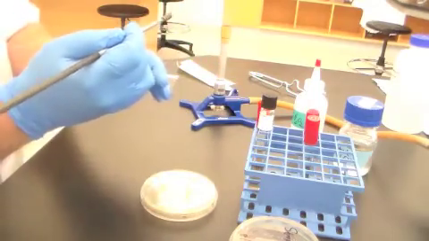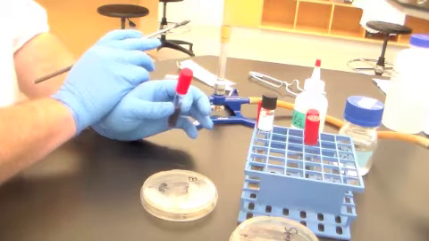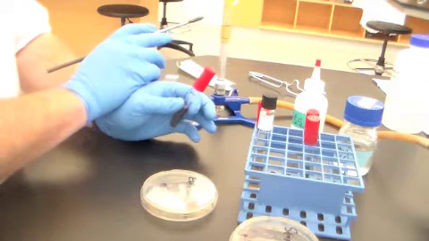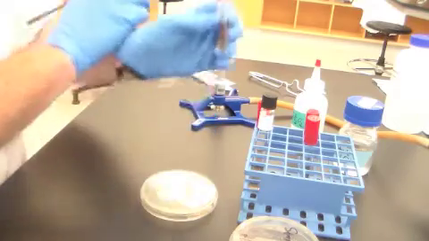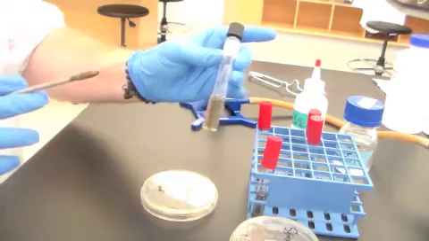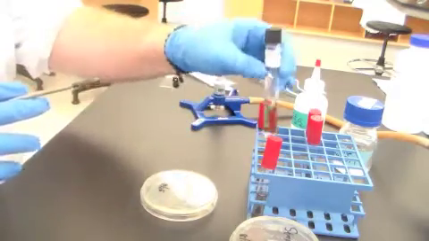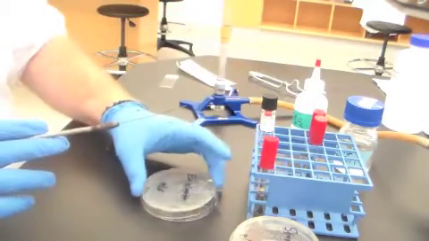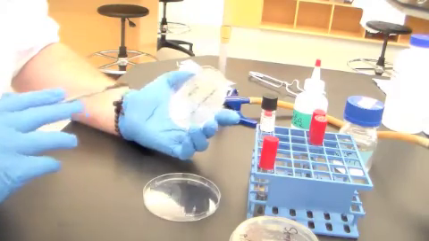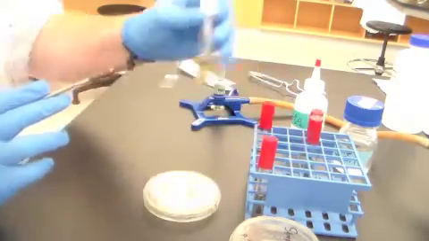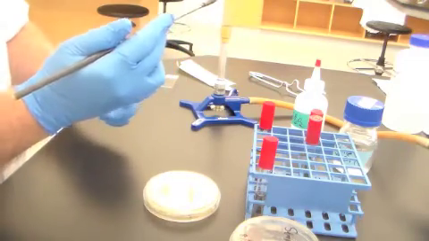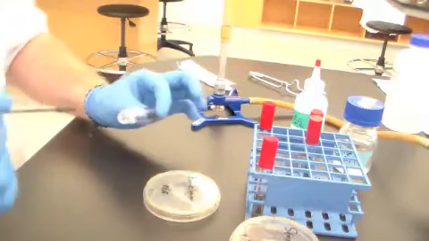Flame again, close it up, sterilize my loop. In both the lysine decarboxylase, which is this medium, and the ornithine decarboxylase medium, the idea is to come up with an idea of whether any of these bacteria have the ability to decarboxylate those particular amino acids. This is an important diagnostic tool.